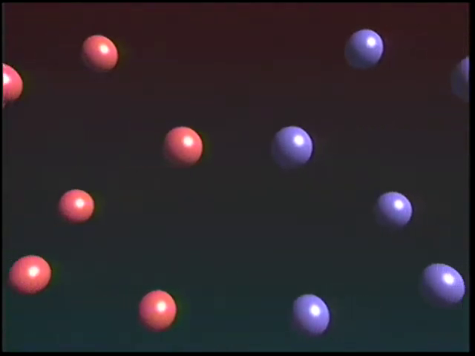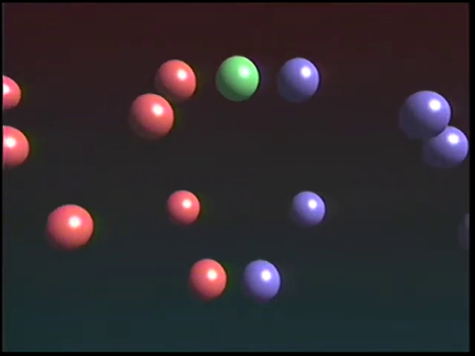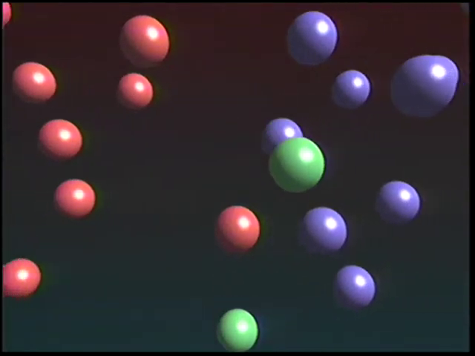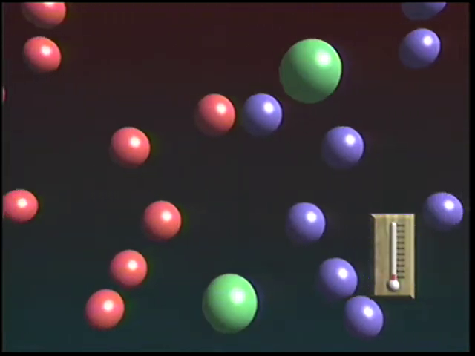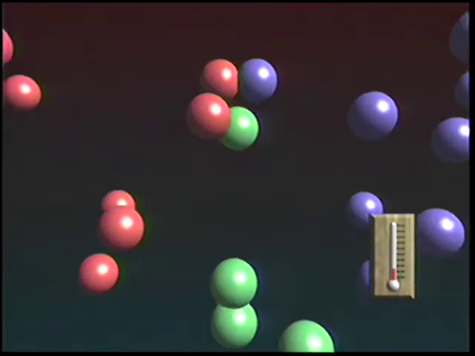Collision theory states that in order for a reaction to occur, particles must collide. The more collisions that occur in a given period, the faster the reaction. So the greater the concentration of reactants, the greater the rate of reaction. Increasing the temperature also increases the rate of reaction.